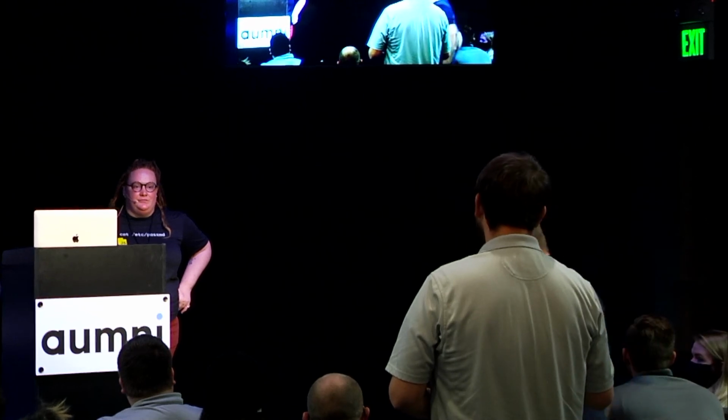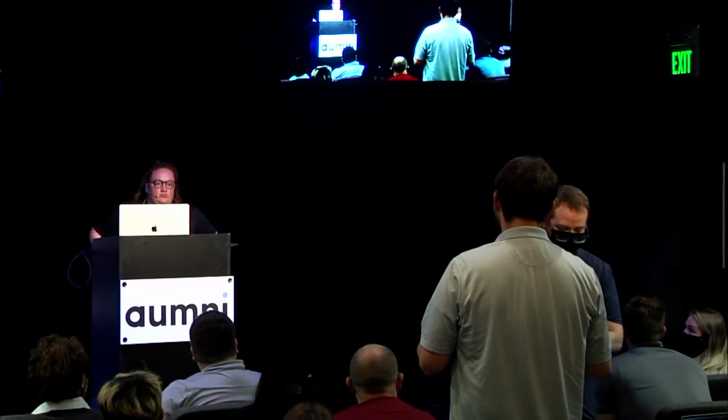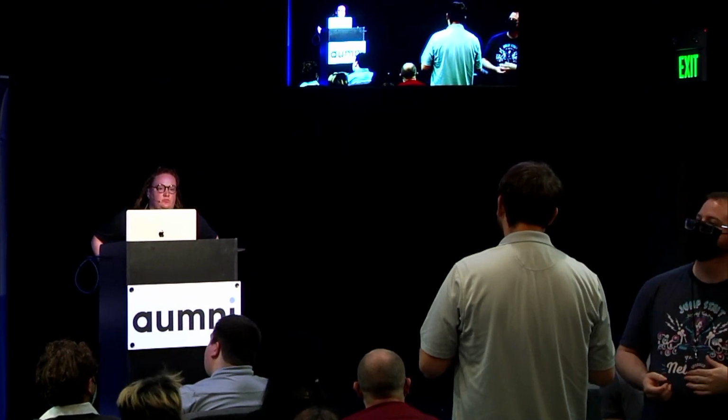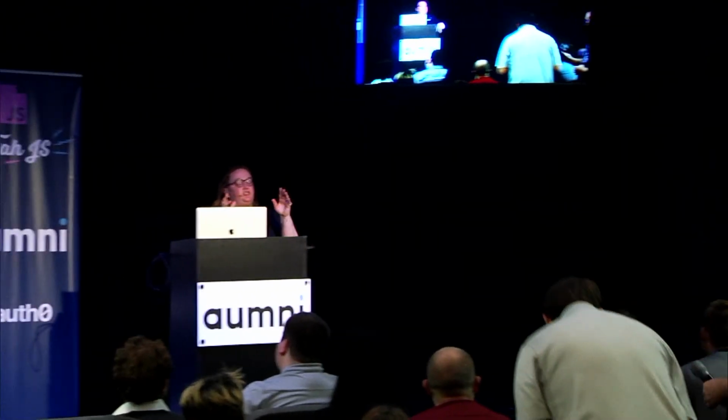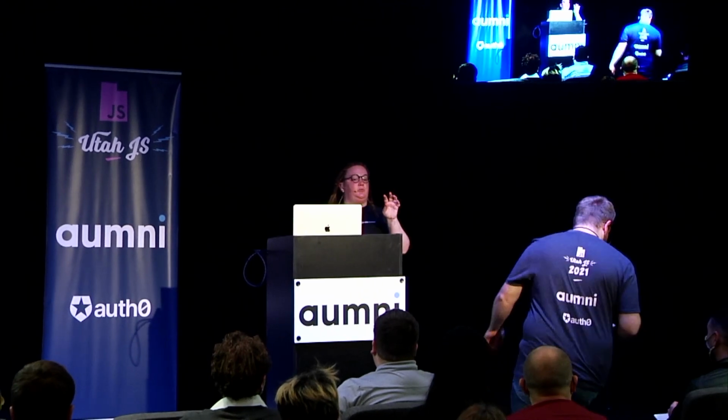Why are JWTs encrypted if you can ultimately just go to jwt.io and decode it? That's a really, really good question. So actually not all JWTs are encrypted. There are encrypted JWTs, but they're not widely used. So does that answer your question?